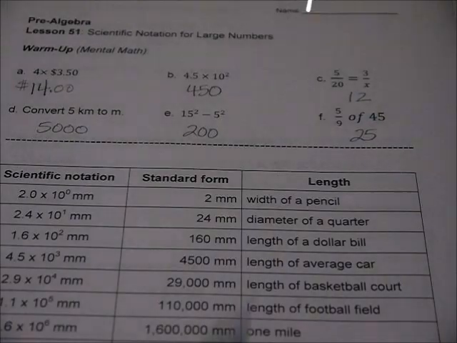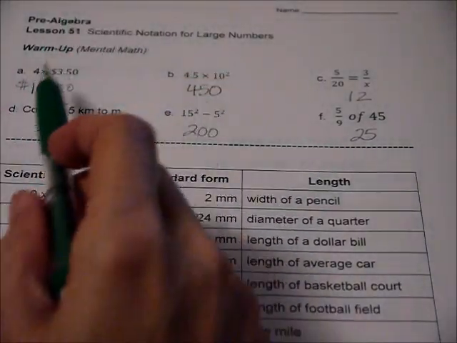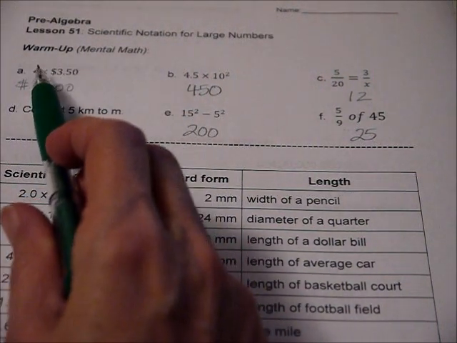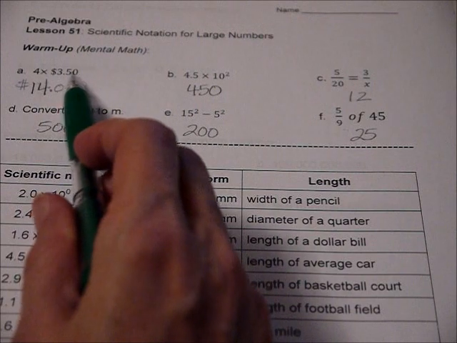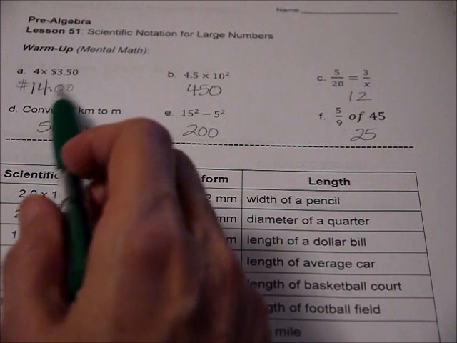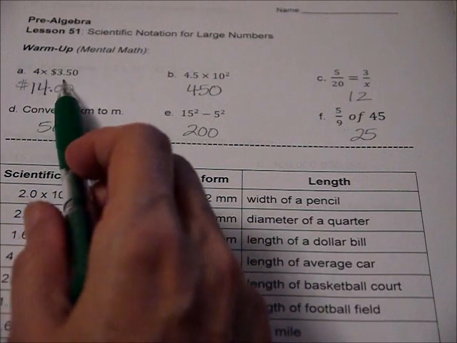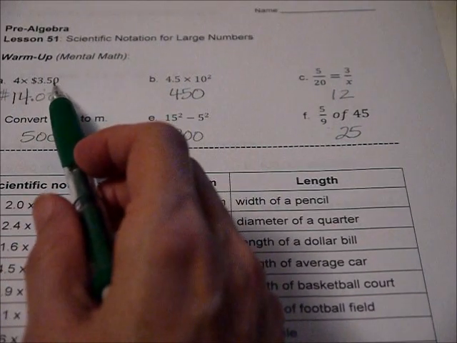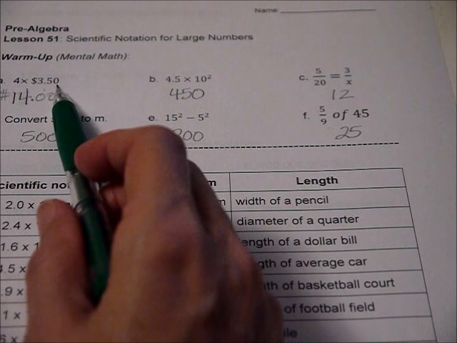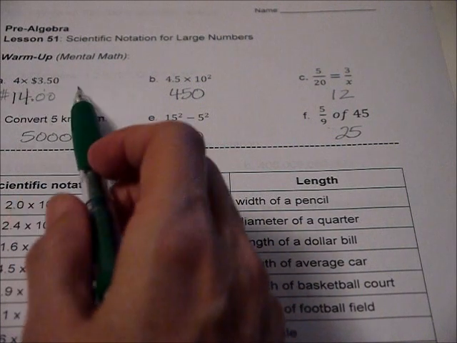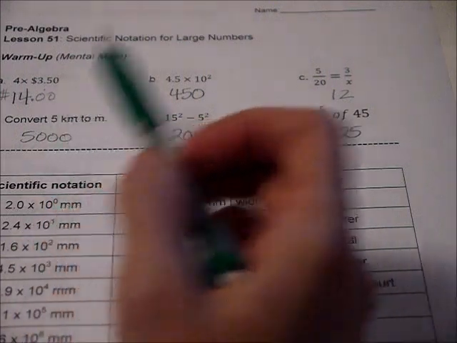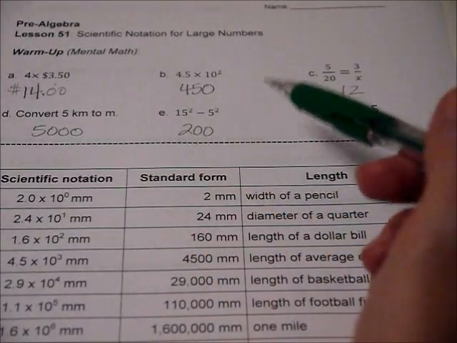All right, here's our warm-up. 4 times 350. There's two ways to do this. You can do 4 times 3, which is 12, and then 4 times 50, or 50 cents, would be $2, so 12 plus $2. Or sometimes I think about 2 350s is $7. So we've got 4 of them, so we've got 2 sets of $7, so we've got $14. Two ways to think of that.